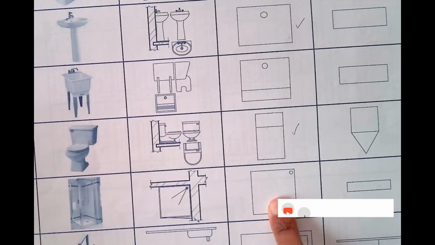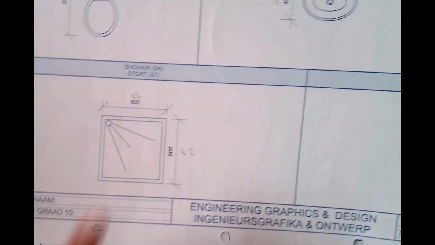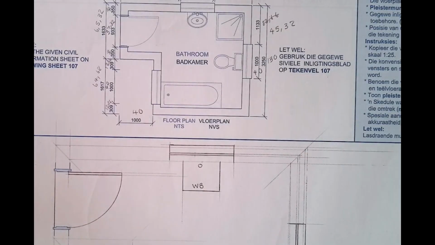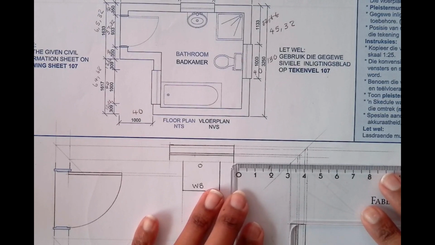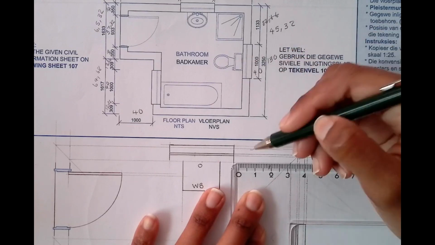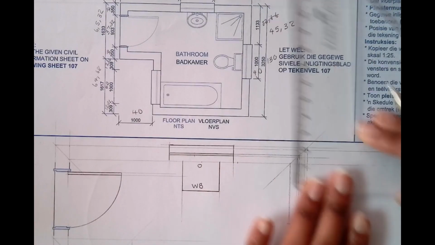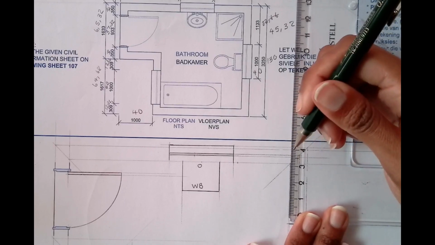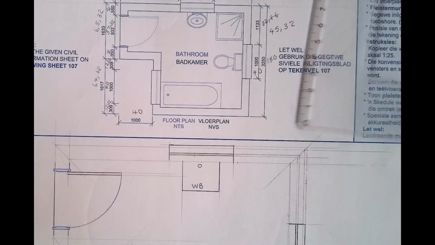this is how you represent a shower. And the dimensions of our shower according to scale 1 is to 25 is 32 by 32. So from the corner I will measure 32. And then I will mark it here. And going down as well I will measure 32. Then mark it there.